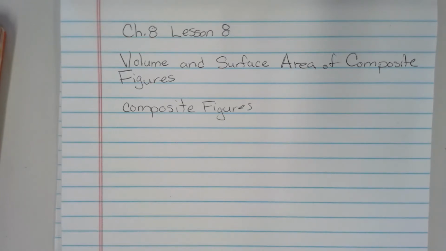Alright, this lesson deals with volume and surface area of composite figures. Volume and surface area of composite figures.